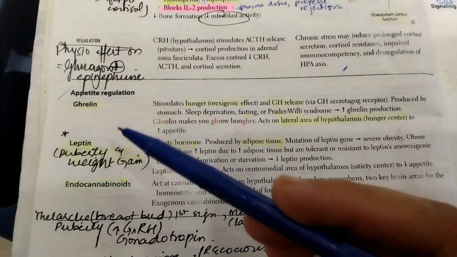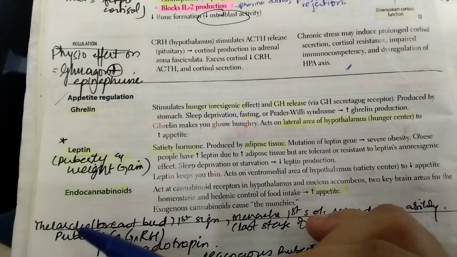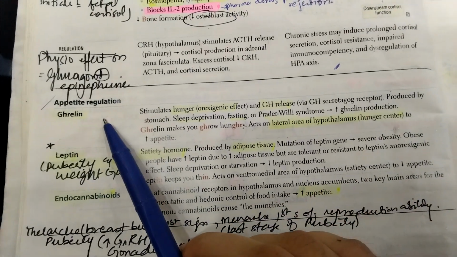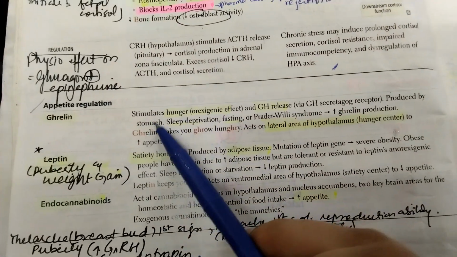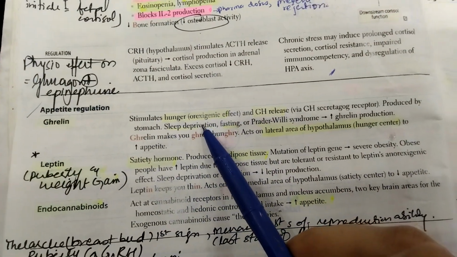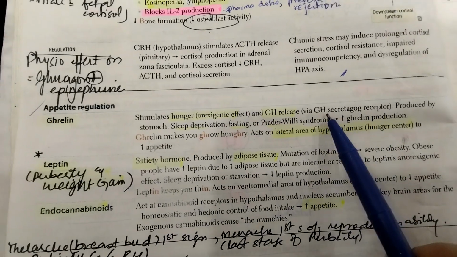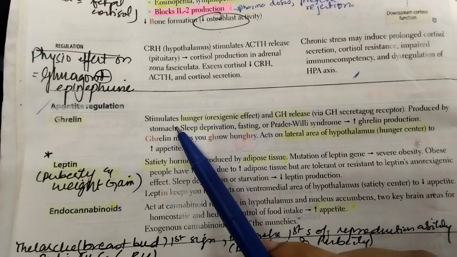Okay, then comes appetite regulation. It is done by basically three hormones. Number one is ghrelin, then leptin, then endocannabinoids, right? Ghrelin: you need to remember ghrelin, hungry, right? It stimulates hunger. It has an orexigenic effect, and it also causes growth hormone release via the growth hormone secretagogue receptors. It is produced by the stomach, right?